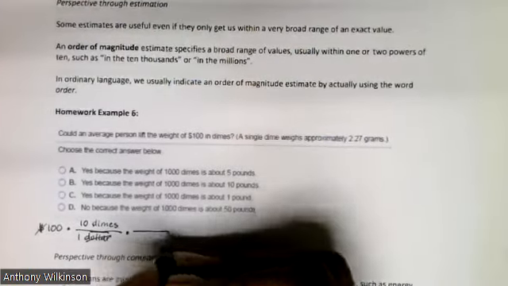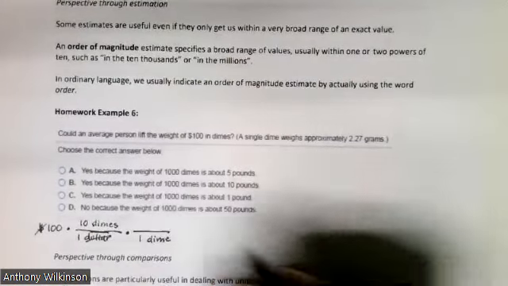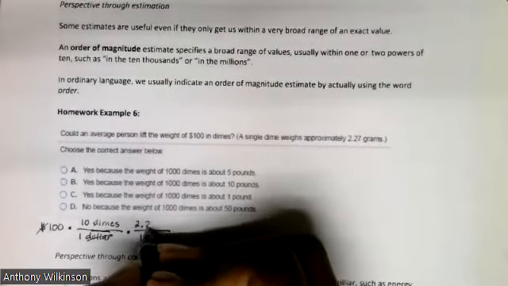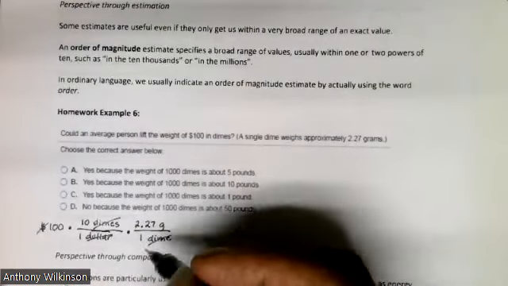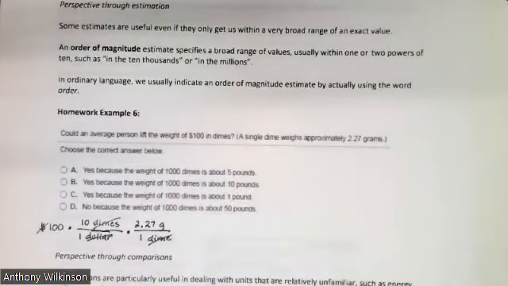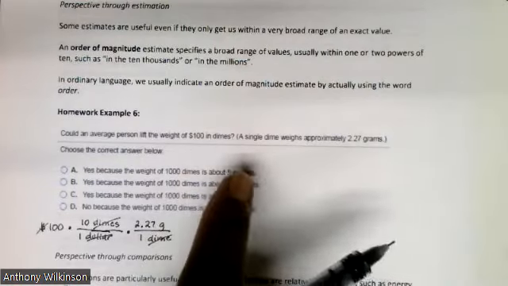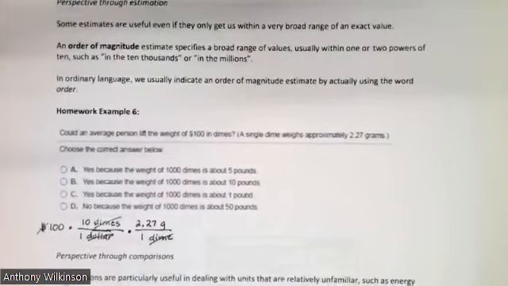So for every 1 dime, the 1 dime has to go in the denominator, is equivalent to 2.27 grams. That way your dimes divide out. So that means we're going to have 100 times 10 times 2.27 grams. And if you look at your choice of answers, they're looking for the weight that's going to be in pounds. So that's why we have to use this unit analysis here, okay?